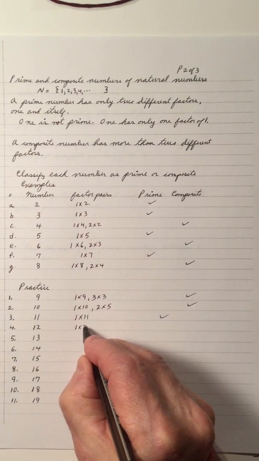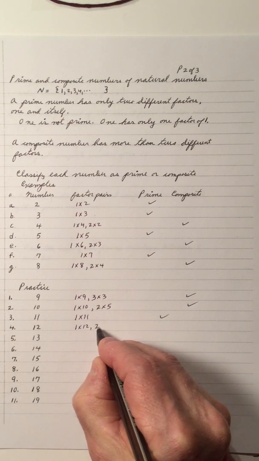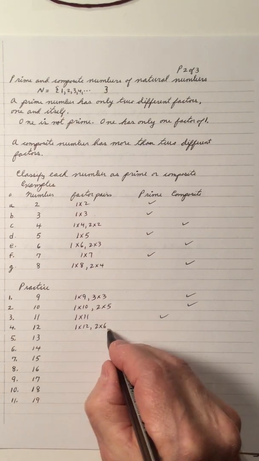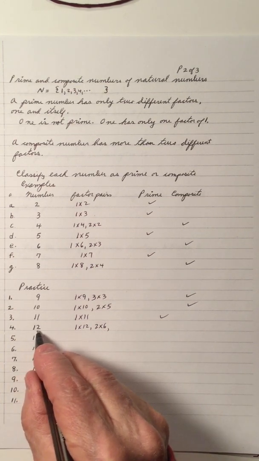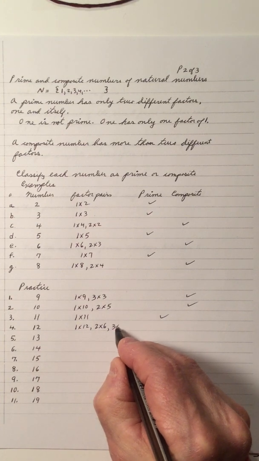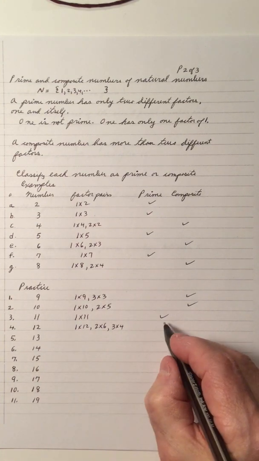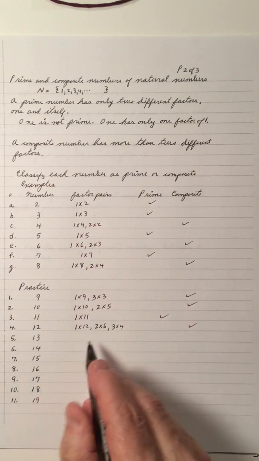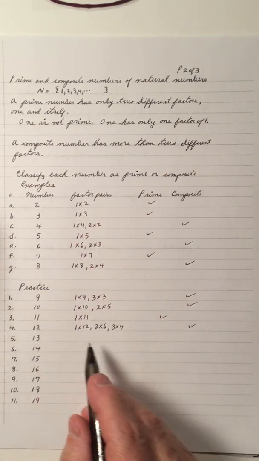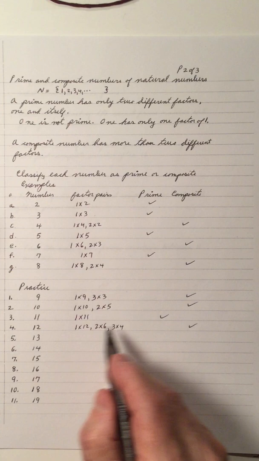12 is 1 times 12. Even, 2 times 6. We could go on. The digits add up to 3, so it's a multiple of 3. So it's 3 times 4. And so we know that it's composite. But I only need to show that it has 3 factors. But really, it has 6.